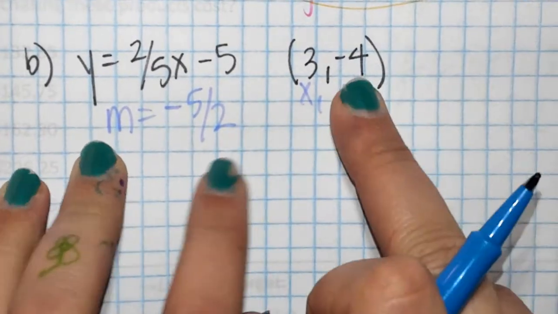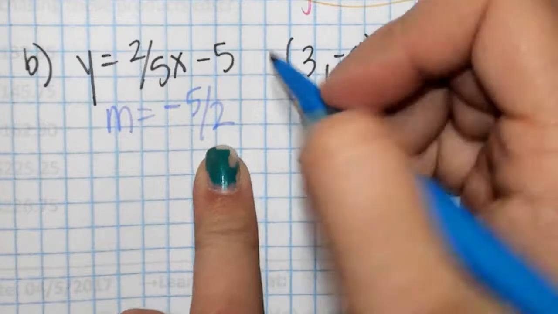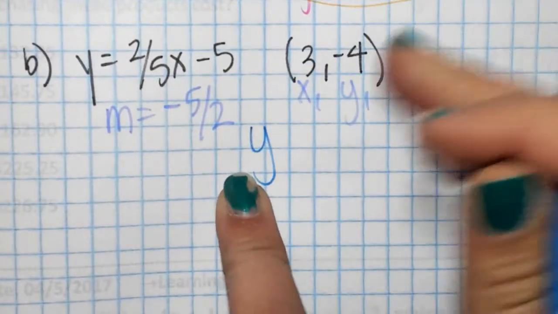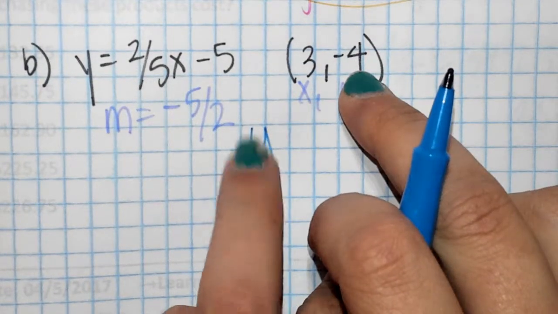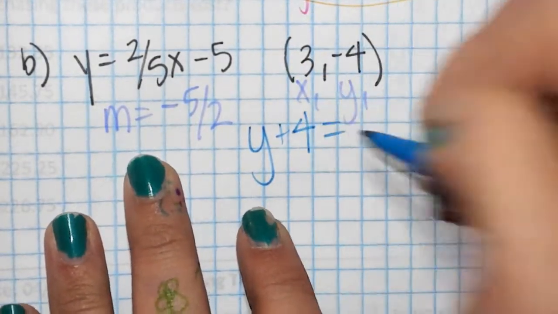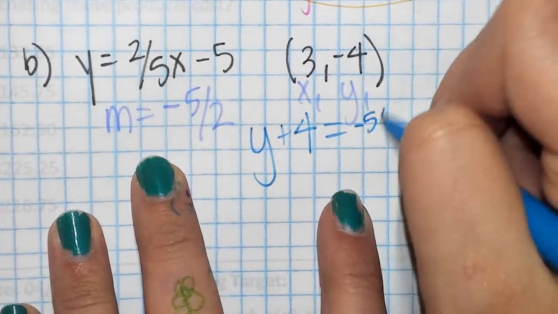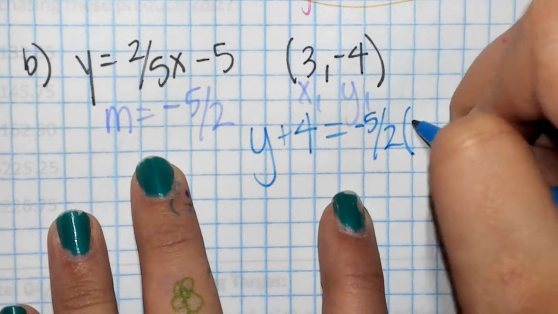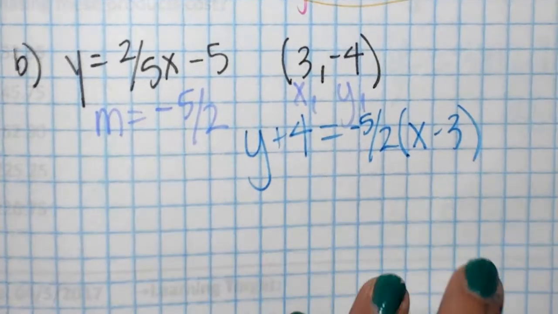Okay, let's focus on math. Alright, so we have a point, we have a slope. We're going to write it in point slope form. So that would be y minus y1. Plus 4, plus 4, equals negative 5/2 parentheses x minus 3.